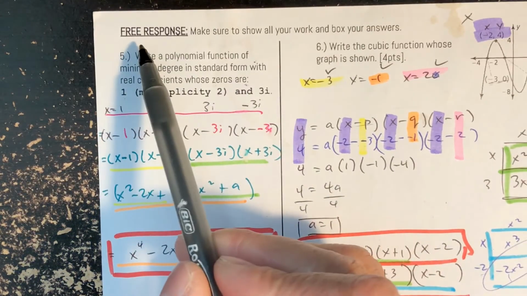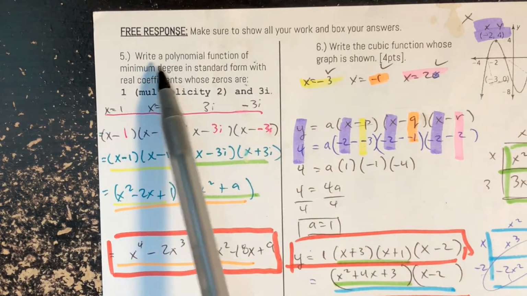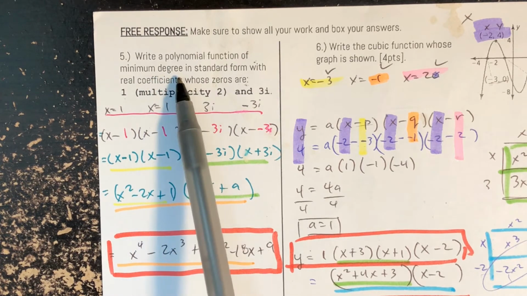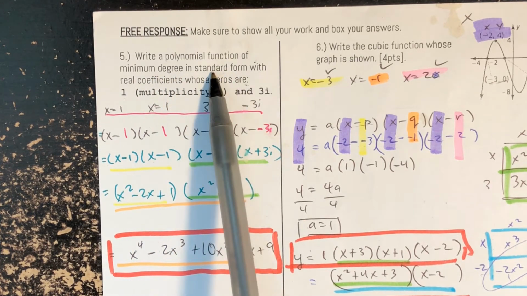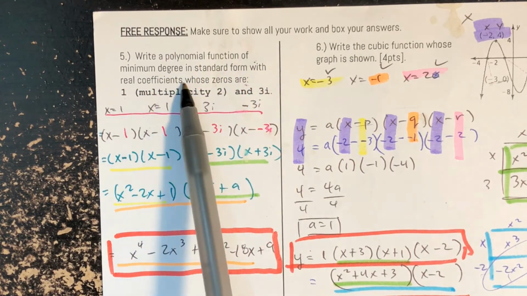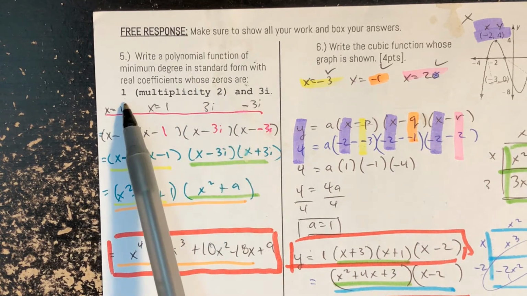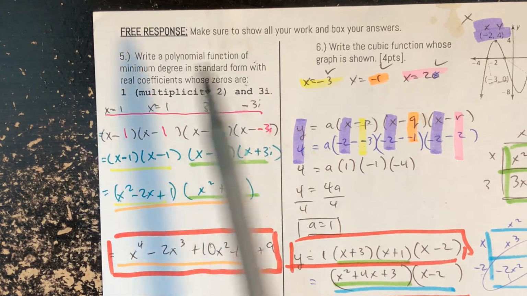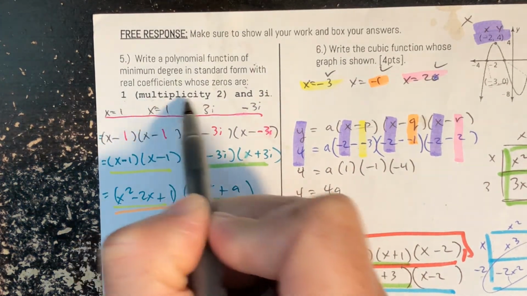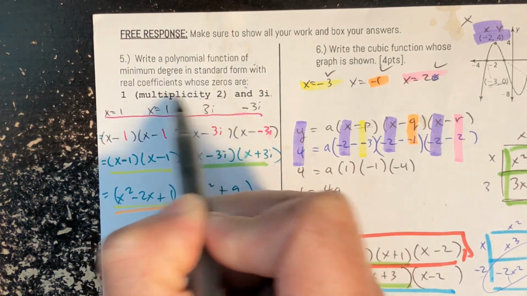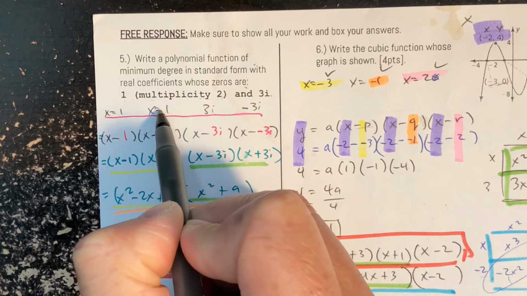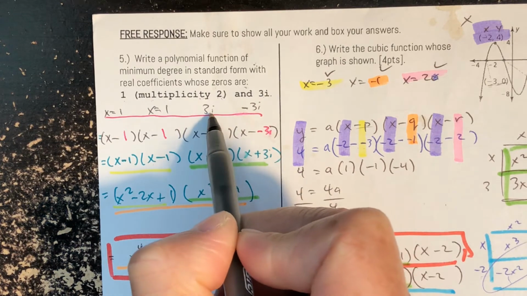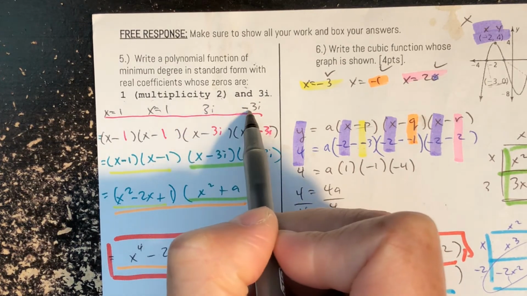On the back side, free response, make sure to show all your working and box answers. Write a polynomial of minimum degree, so we don't know what kind of degree it has, in standard form, so no parentheses, with real coefficients whose zeros are 1, with a multiplicity of 2, and 3i. So multiplicity of 2 basically means you have 2 of these, x equals 1 and x equals 1. And 3i has a conjugate. Its conjugate is negative 3i.